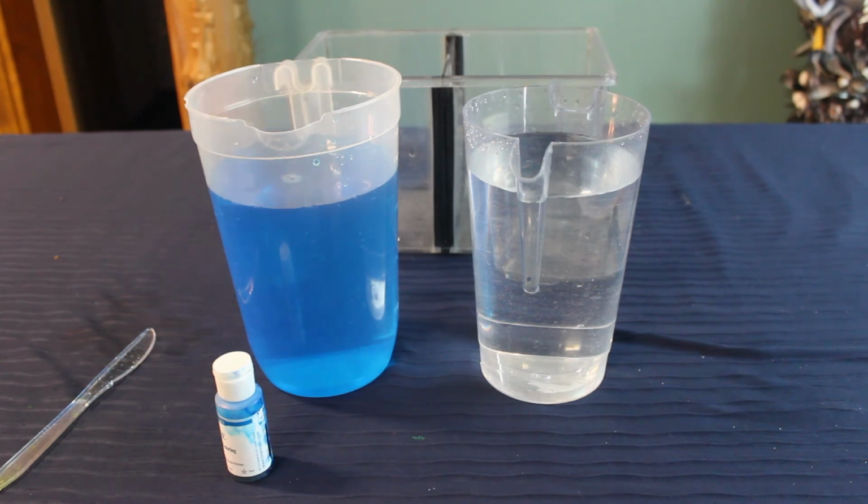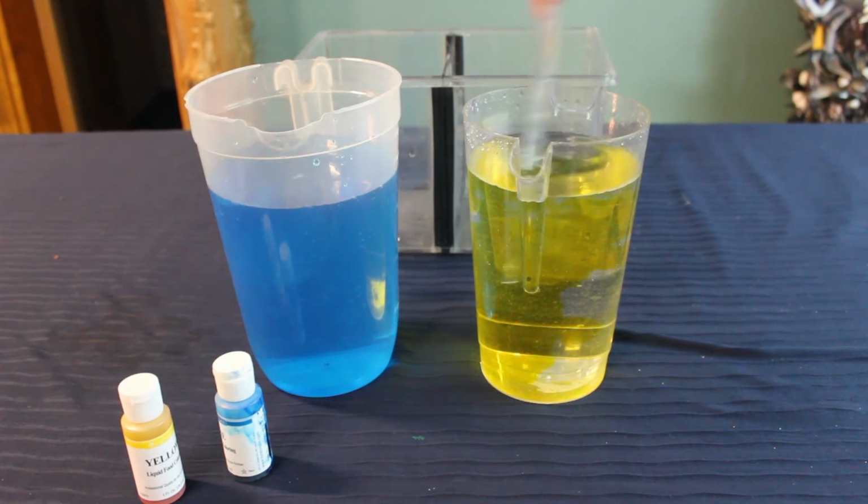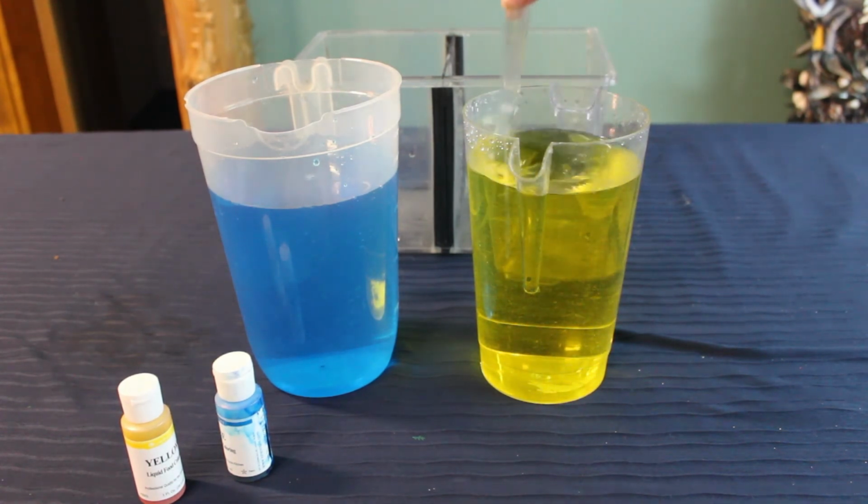Now we have to dye our fresh water, so adding 2 squirts of the food coloring into the freshwater container and stirring it all together. If you're following on the student worksheet, please label your fresh water with the color you just dyed it.